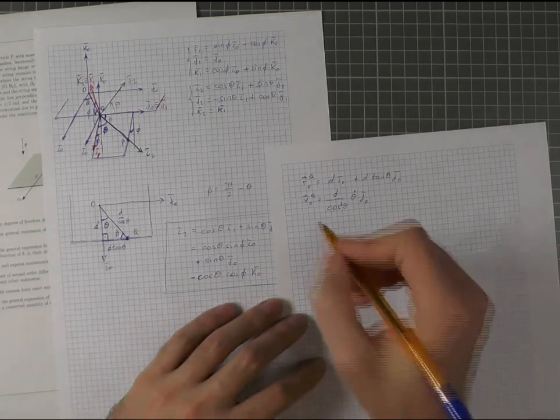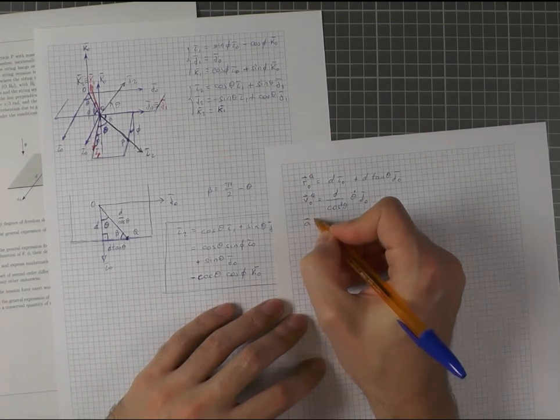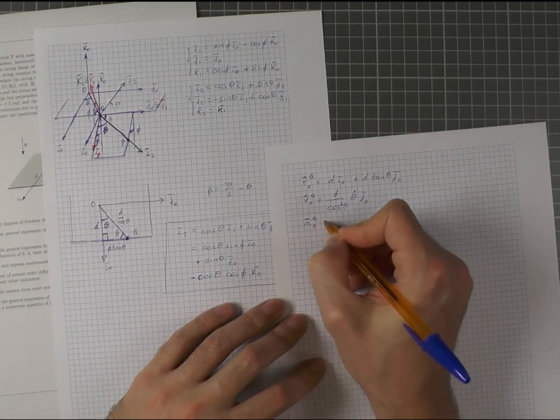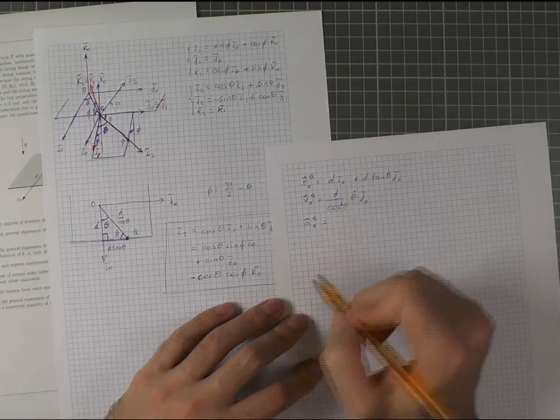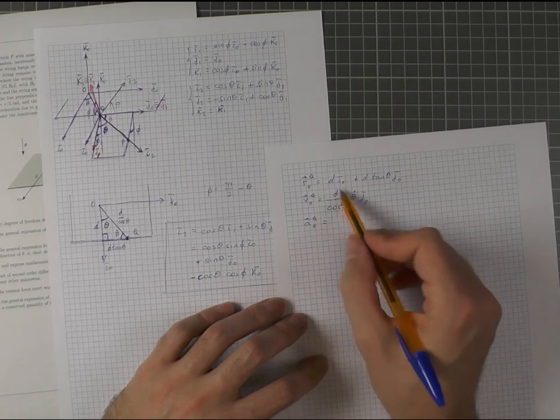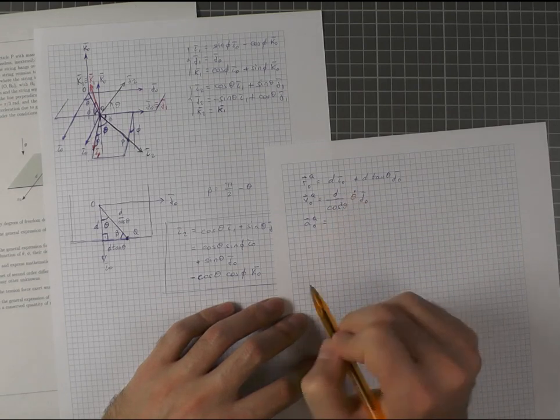For the acceleration, we just need to take another step of derivation. So let's do that. Looking at the velocity, we have to take derivatives of this term times this term.